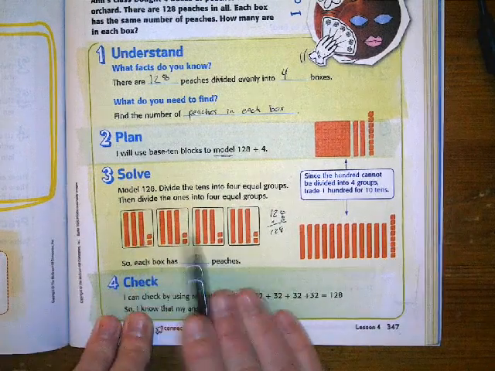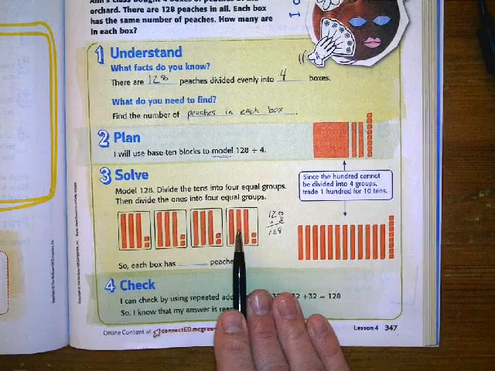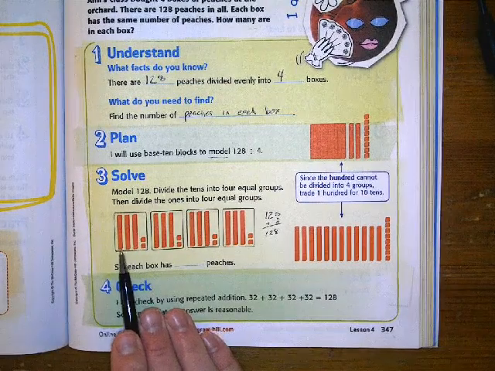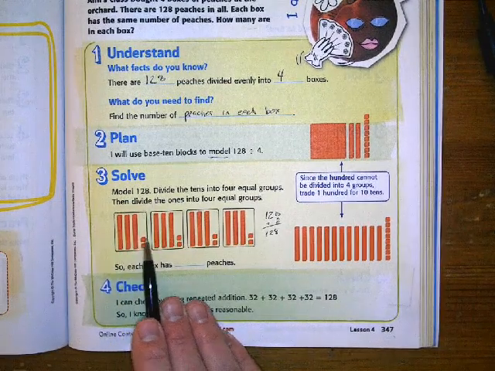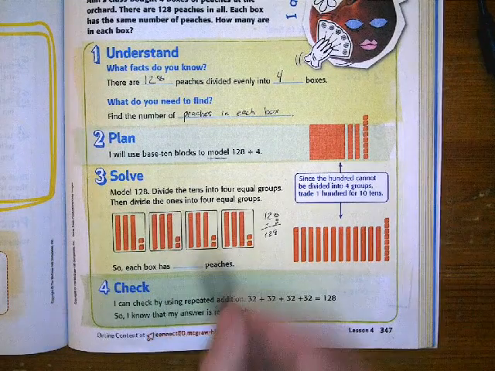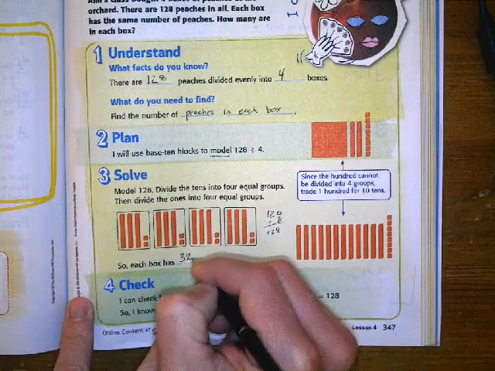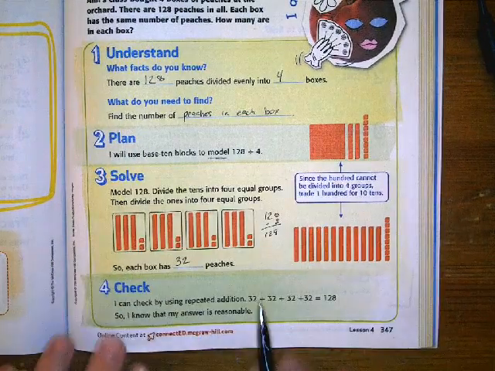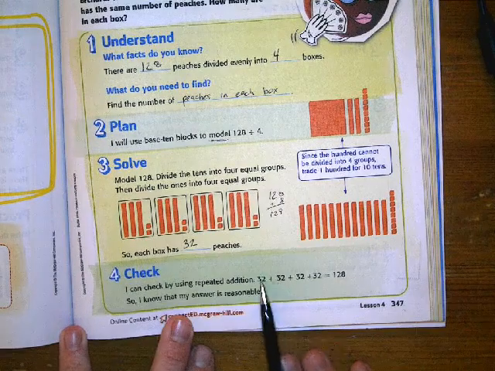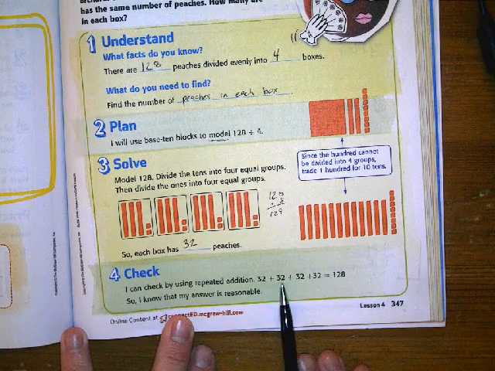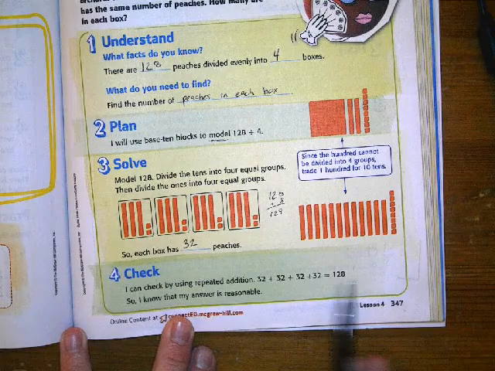So I did it into 4 equal groups. Well, I didn't. The book did it. So if I look at my equal groups, I have 10, 20, 30, 1, 2. So each box has 32. I can check by using repeated addition. 32 plus 32 plus 32 plus 32 equals 128.